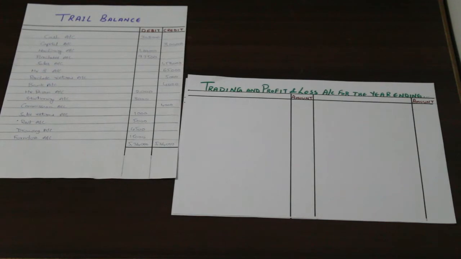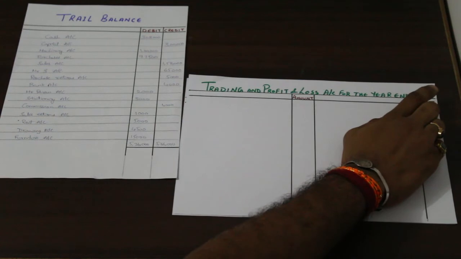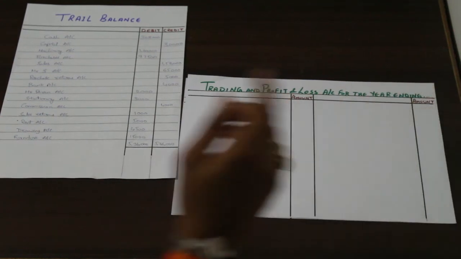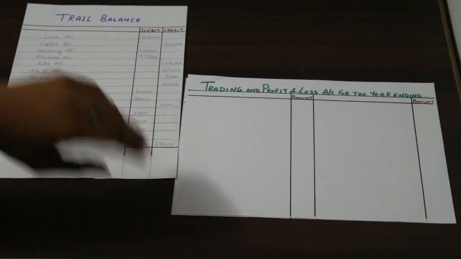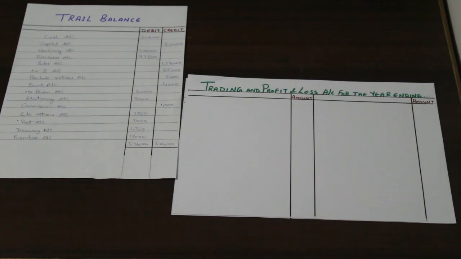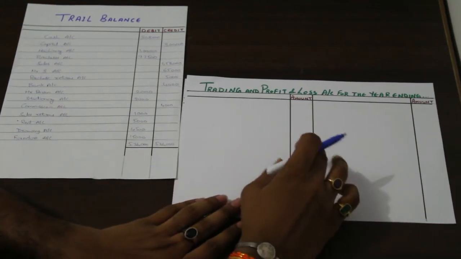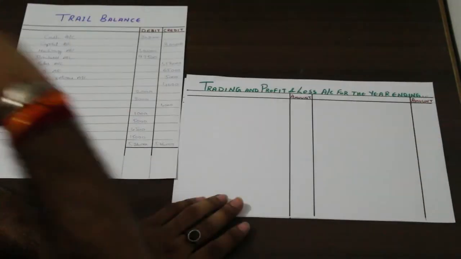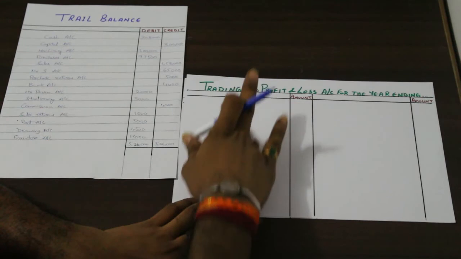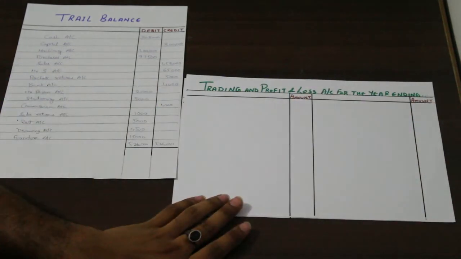See, this is the trading and profit and loss account for the year ending. Generally the year ends at December 31st or March 31st according to the calendar year or the financial year which the company follows. We have two sides in the trading and profit and loss account, as every account has a debit side on the left, a credit side on the right, and these are the particulars and these are the amount columns.